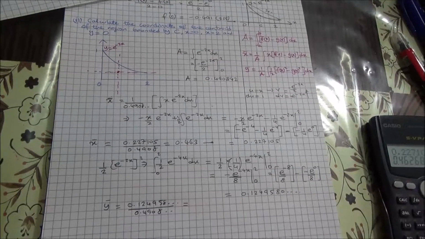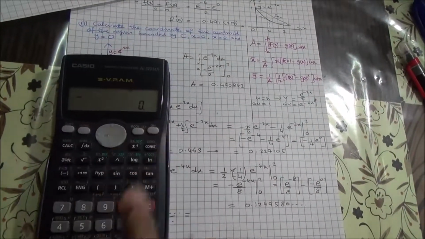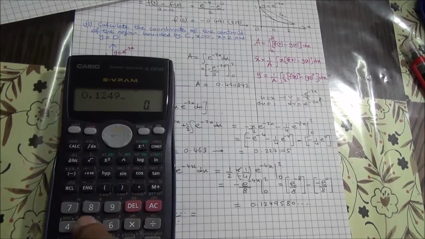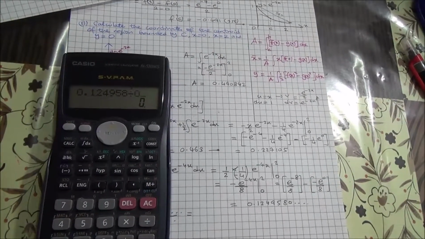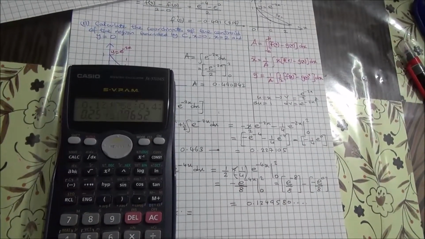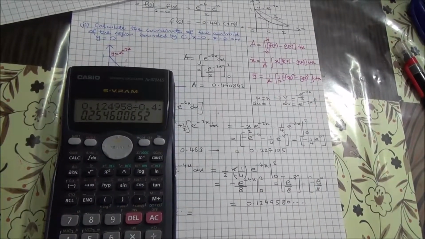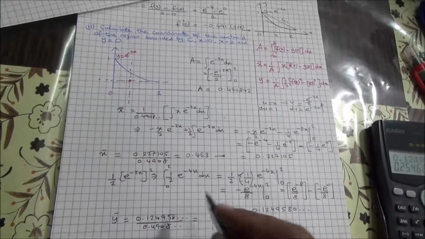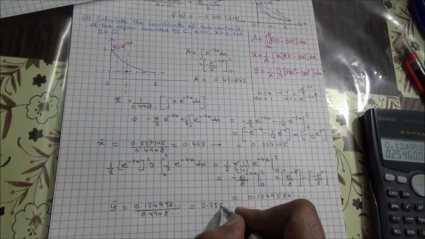Let's do that. 0.124958 divided by 0.4908 is 0.255. Okay, so that should be fine. 0.255.